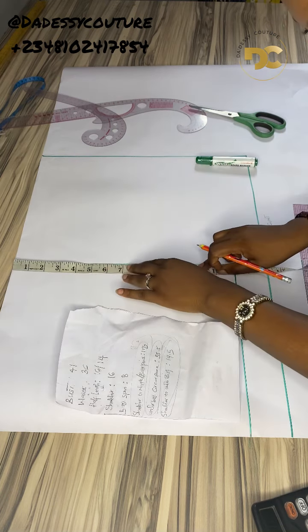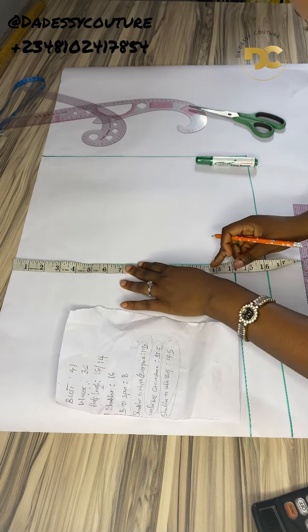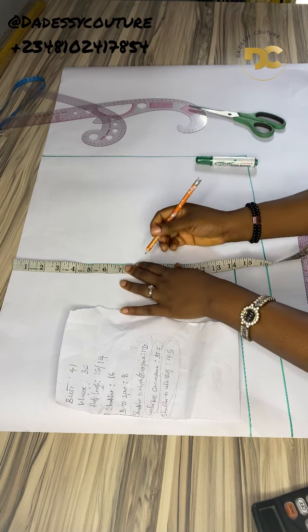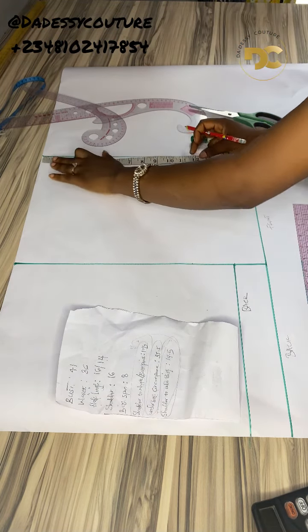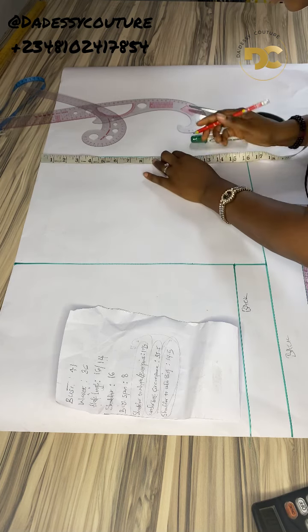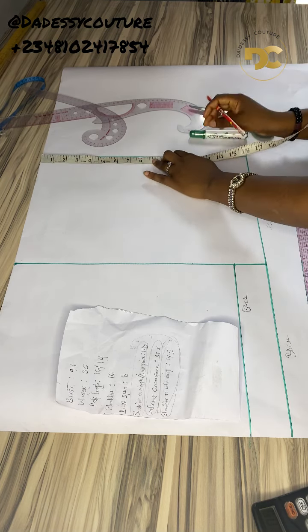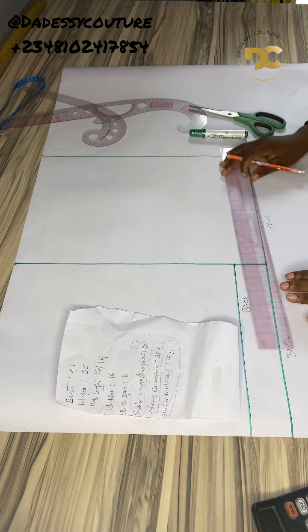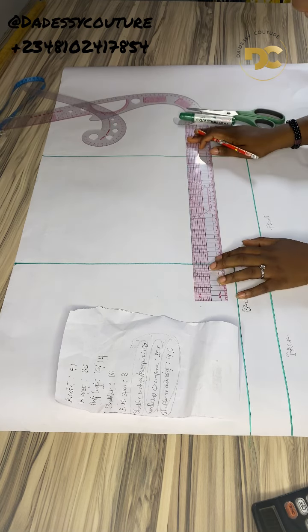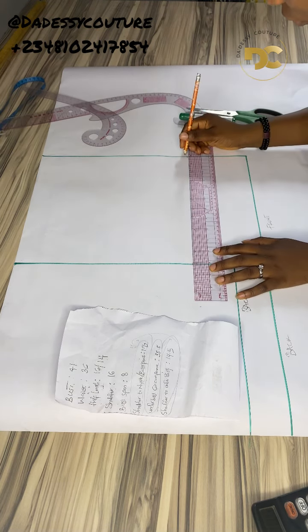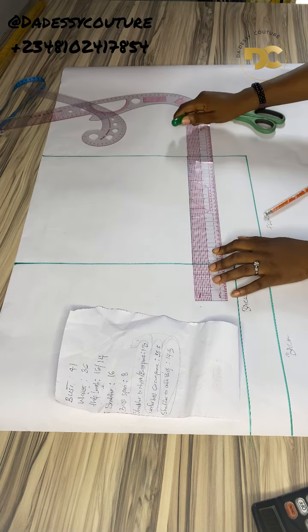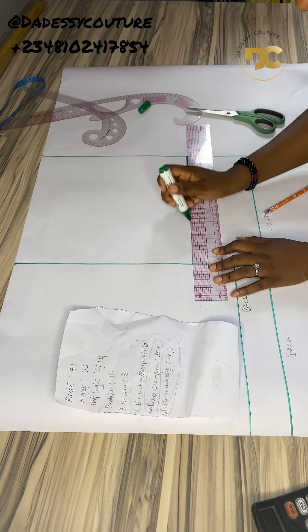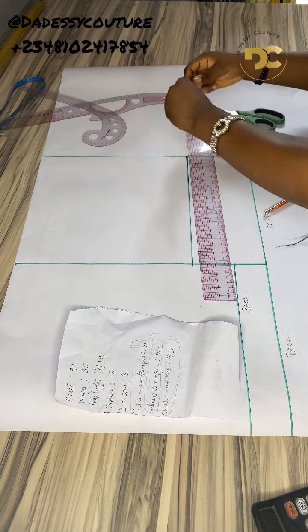From shoulder to nipple, which is my bust point, is 11.5. So you mark it like so, and you connect. Note that this measurement is just for the front, because it's only the front that has bust.